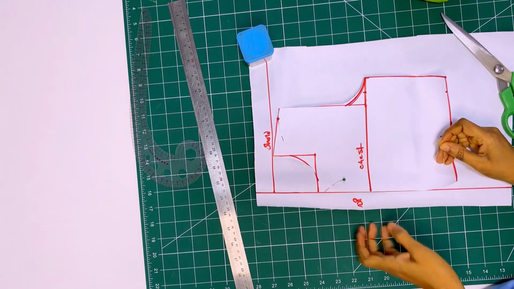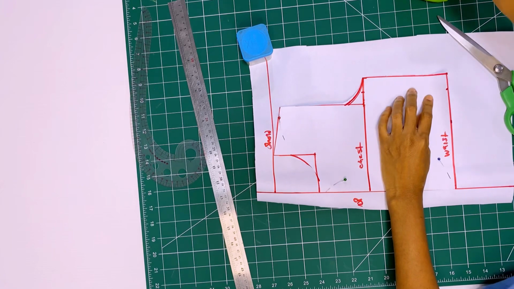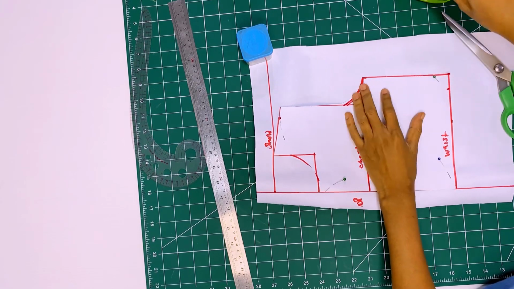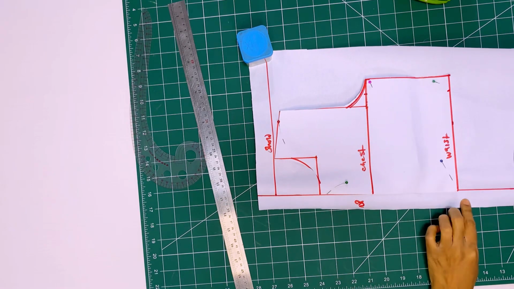So the next thing is to cut out my back piece. I'm just going to trace it out the same way as the front. The only difference is the zipper allowance. So that's what I'm going to do here. So I'm trying to cut it out.